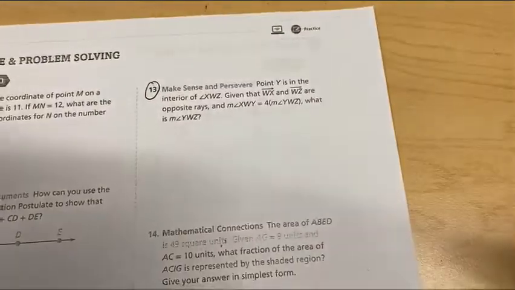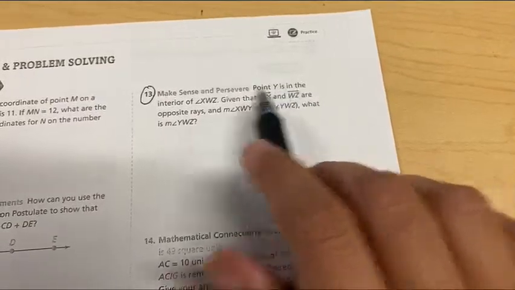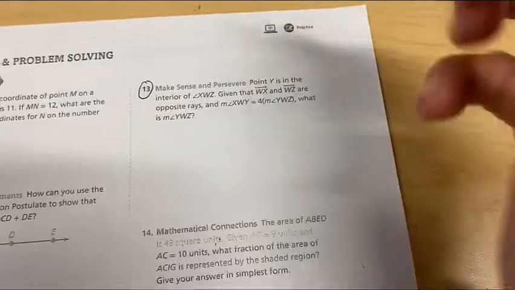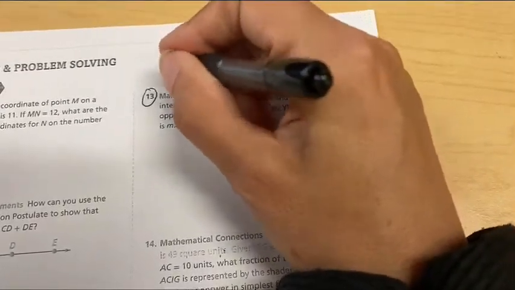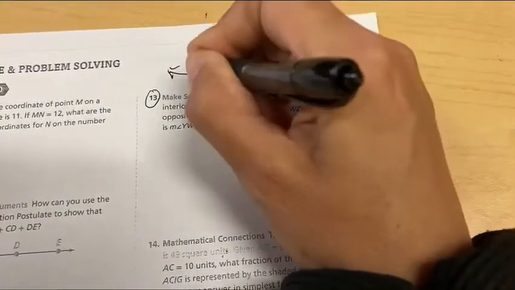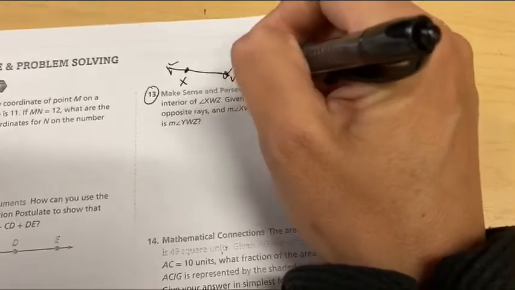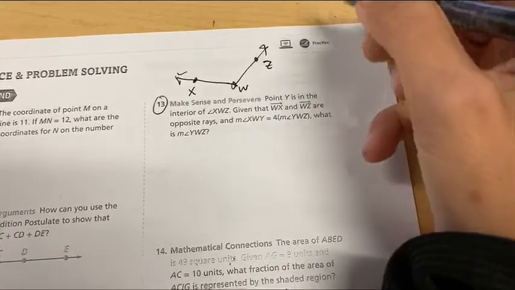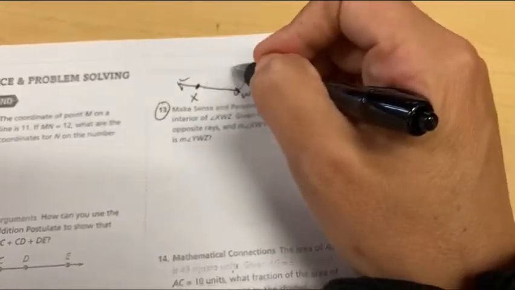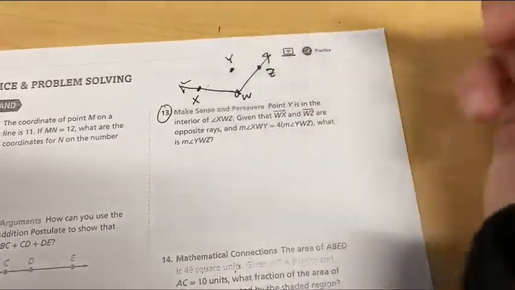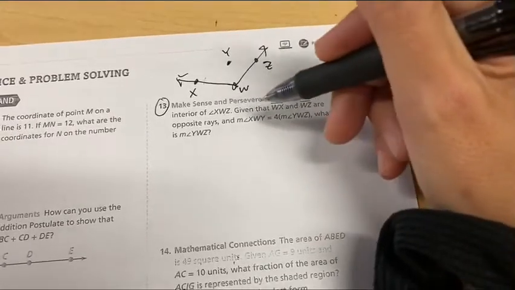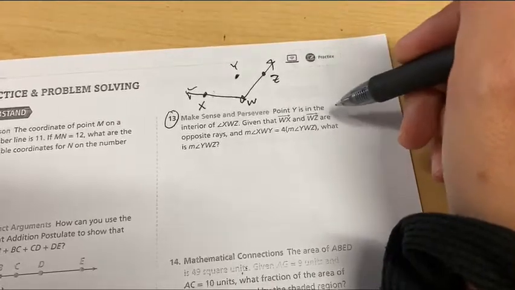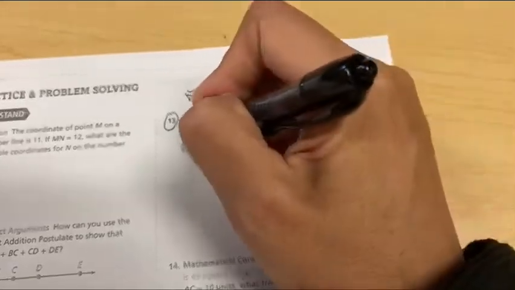Question 13 states, point Y is in the interior of angle XWZ. So if I had an angle, I'm just going to write down any old angle, and then maybe I'll have to redraw it. If I had an angle XYZ, point Y falls somewhere in here somewhere, point Y, right? Now it says, given that ray WX and ray WZ are opposite rays. Oops, this is important.